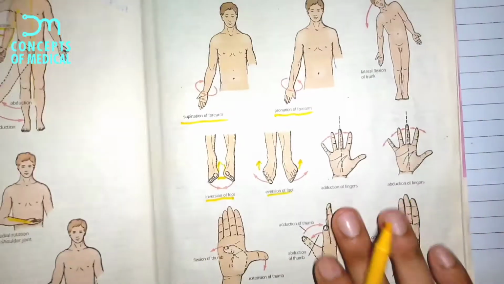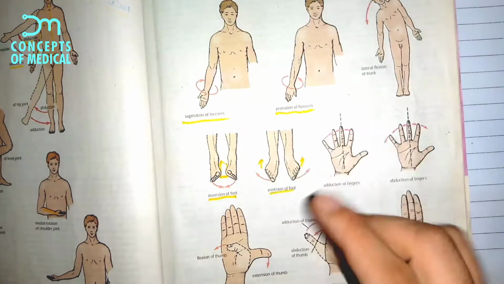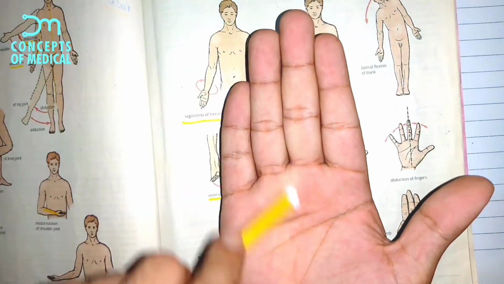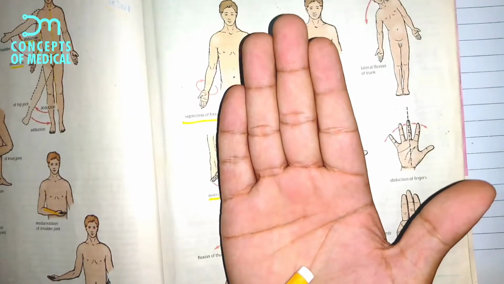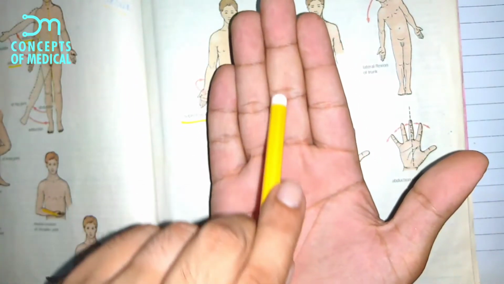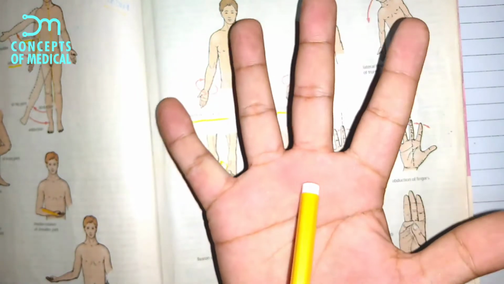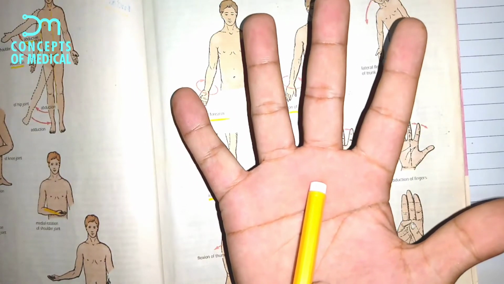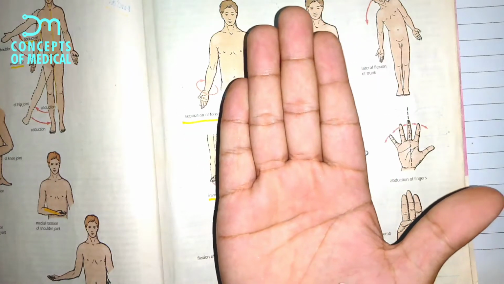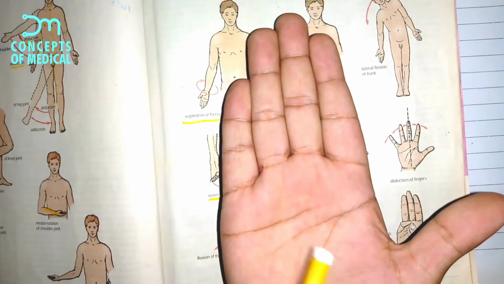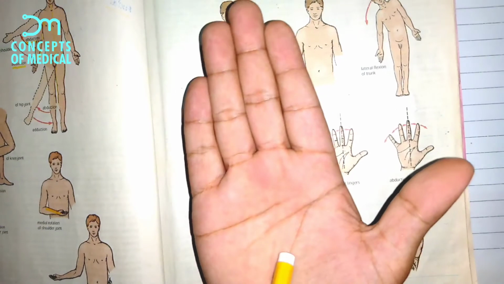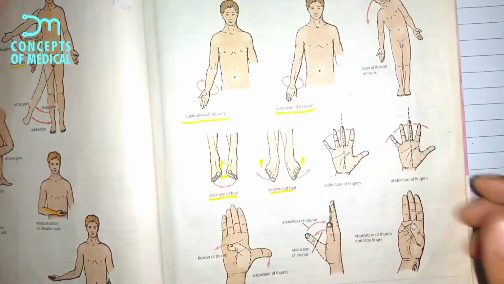And abduction, which can also be explained in the hand. This is the median line of our hand. Abduction is taking body parts away from the median line or median plane. Whenever I take my fingers away from the median line like this, this is called abduction. And when I bring them close together, this is called adduction. I explained it here too, abduction and adduction also occur here. This is abduction and this is adduction.